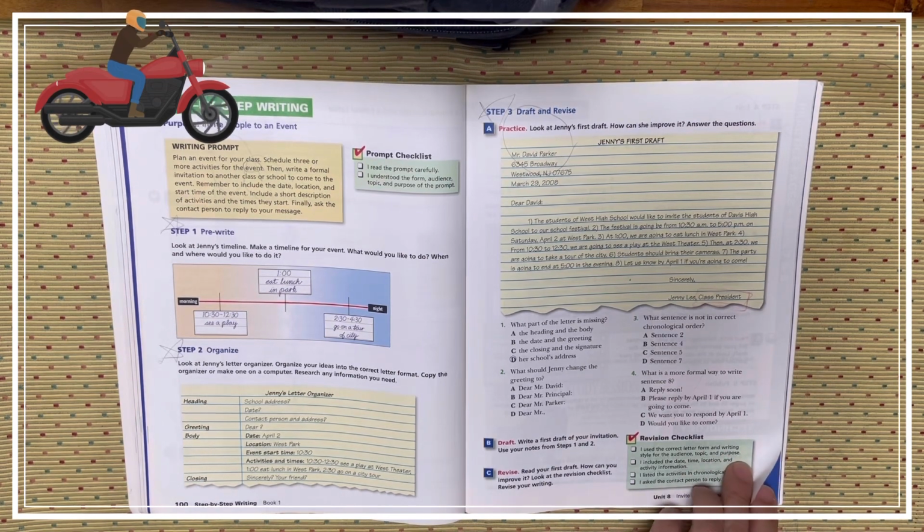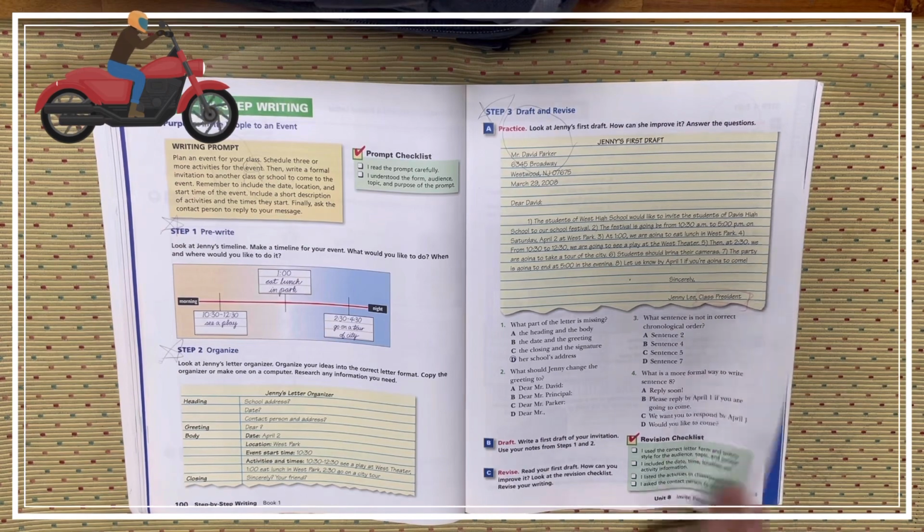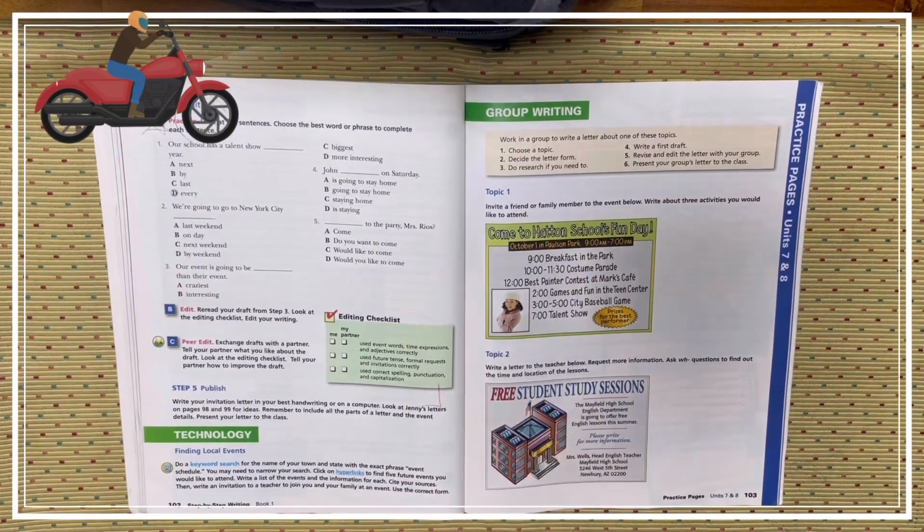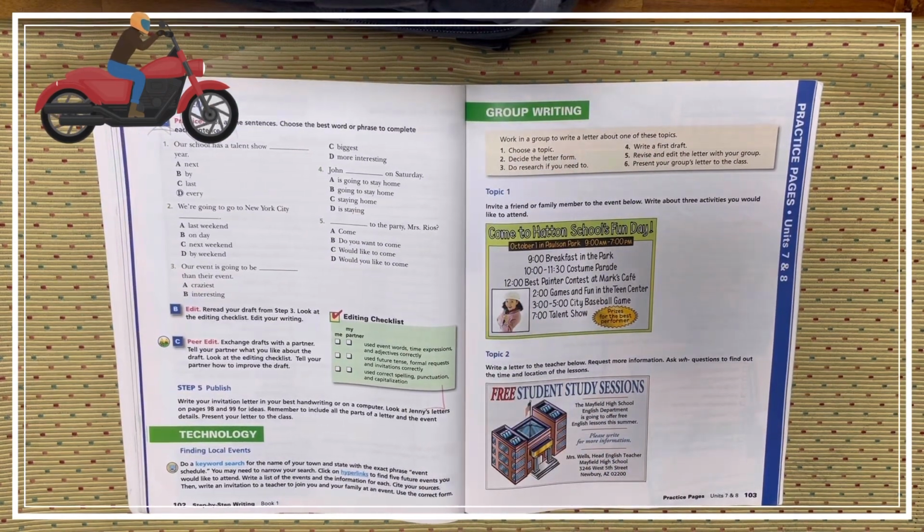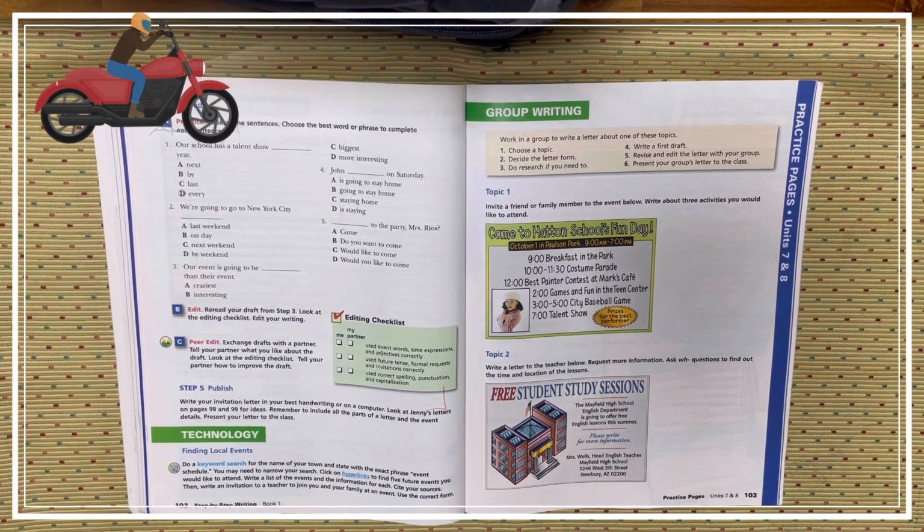Step 3, draft and revise. A, practice. Look at Jenny's first draft. How can she improve it? Answer the question. B, draft. C, revise. Step 4, edit. Section A, practice. Section B, edit. Section C, peer edit. Editing checklist.